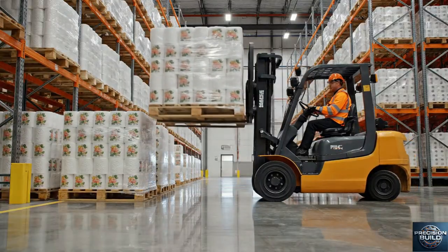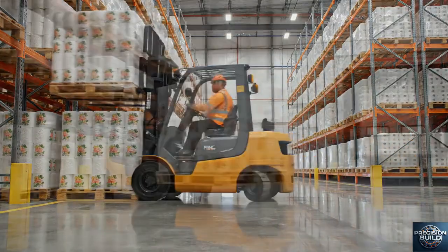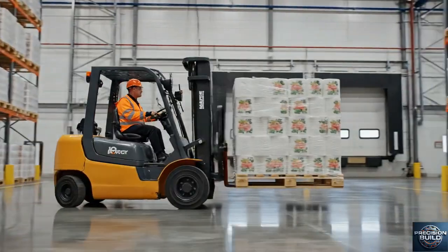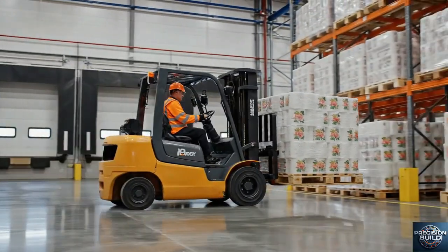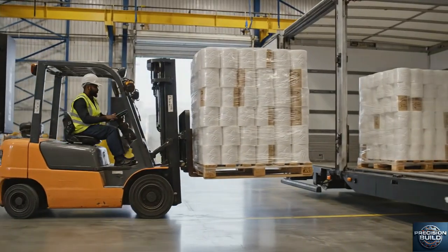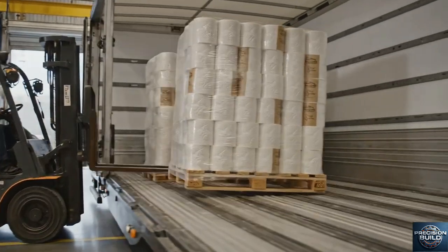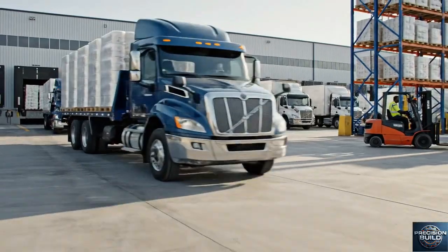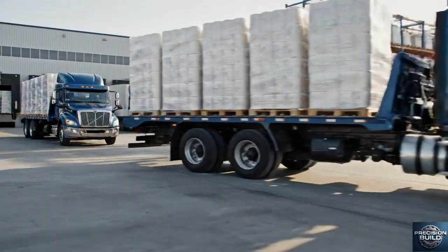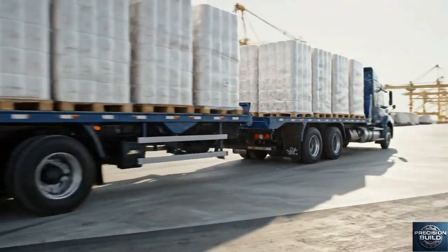Forklifts carefully lift and transport stacked pallets, maintaining perfect alignment for safe distribution. Pallets are carefully loaded into delivery trucks, ensuring safe transport for distribution. Fully loaded trucks depart the warehouse, delivering toilet paper pallets to markets around the world.